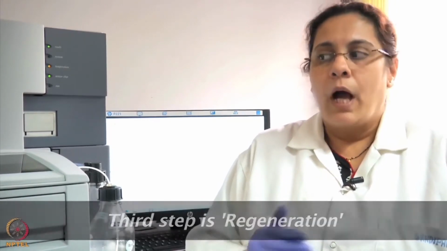This is where after your analyte has bound, you want to make sure to remove every molecule of analyte that is bound to the ligand, so that you make the chip surface available for the next round of experiments. So your ligand stays bound, but the regeneration removes every analyte molecule that is bound in the previous experiment.